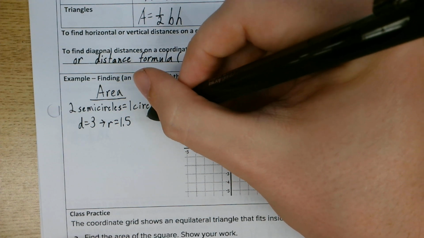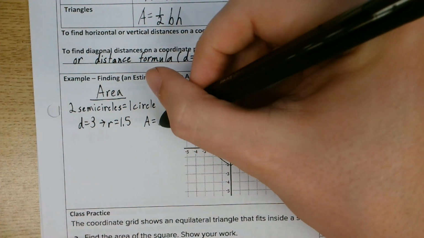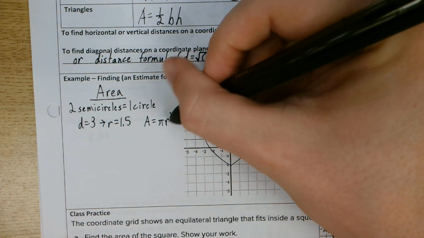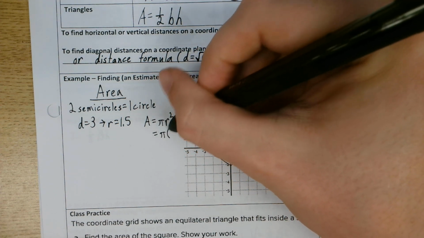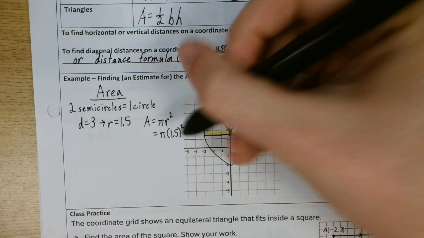The area of the circle then, using our formula pi r squared, is going to be pi times 1.5 squared.